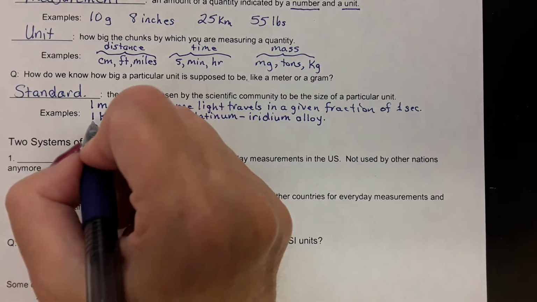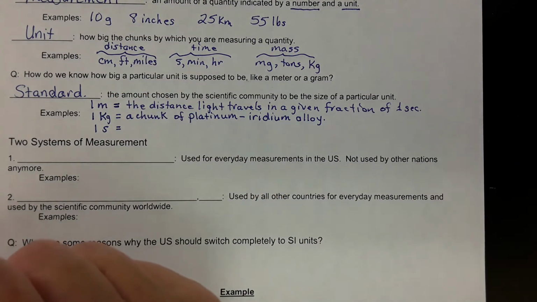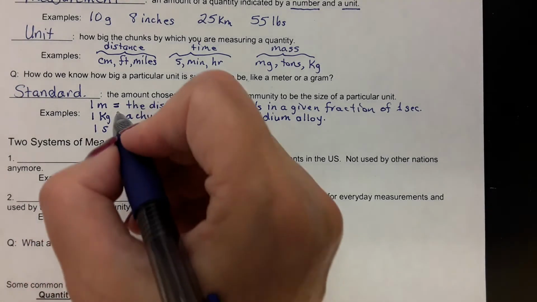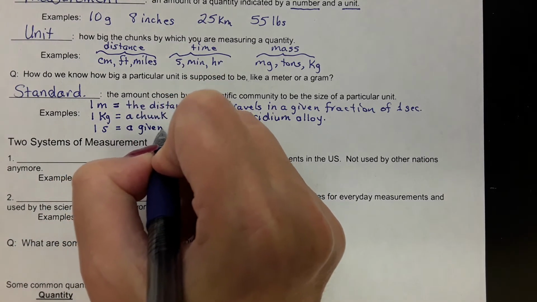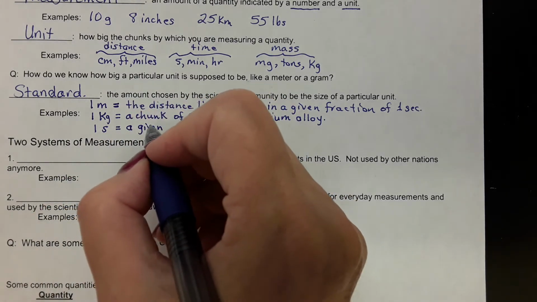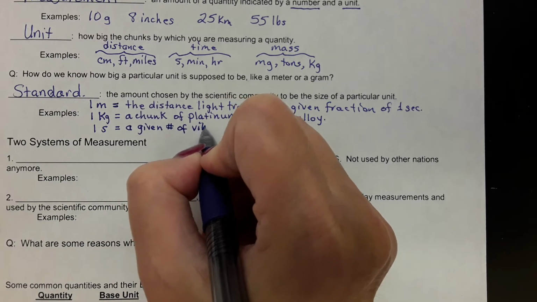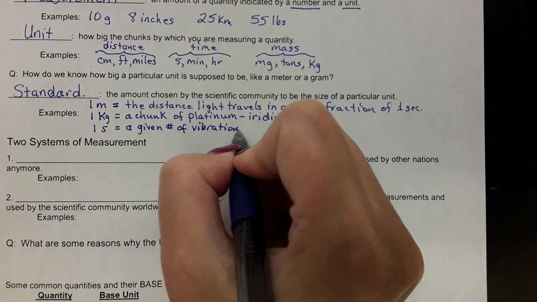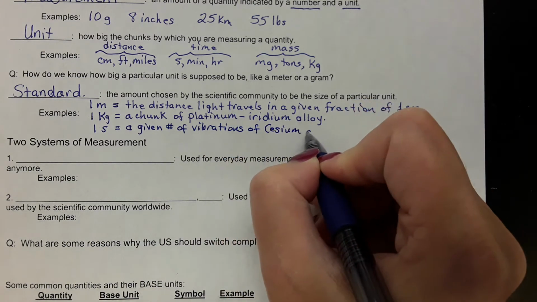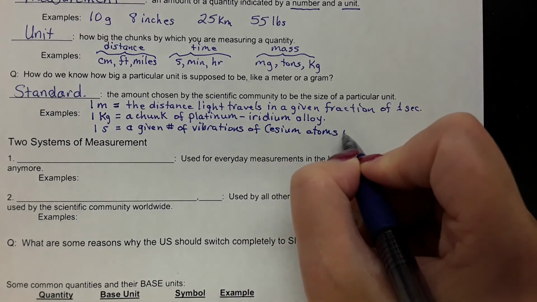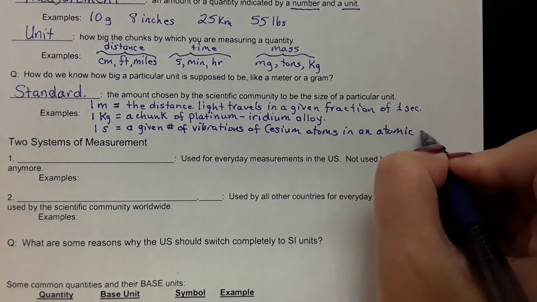The last one we're going to look at is 1 second. All right? Now, a second is defined as a given number of vibrations of cesium atoms, ooh, that sounds weird, in an atomic clock.